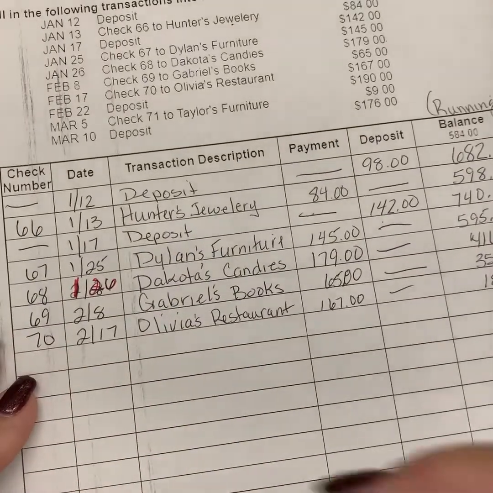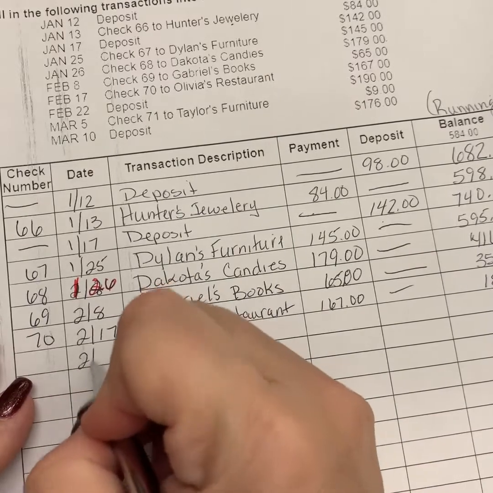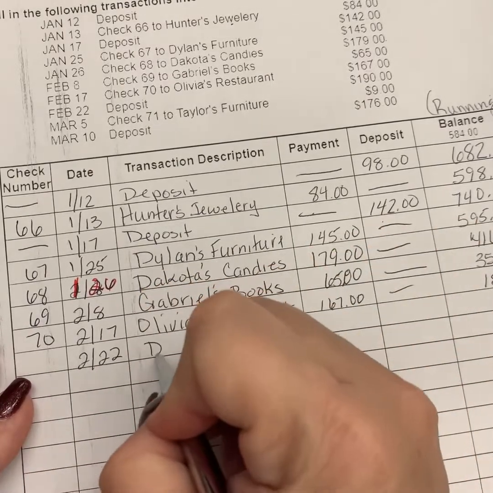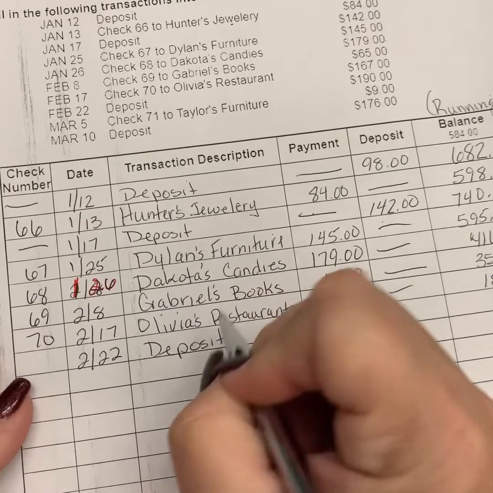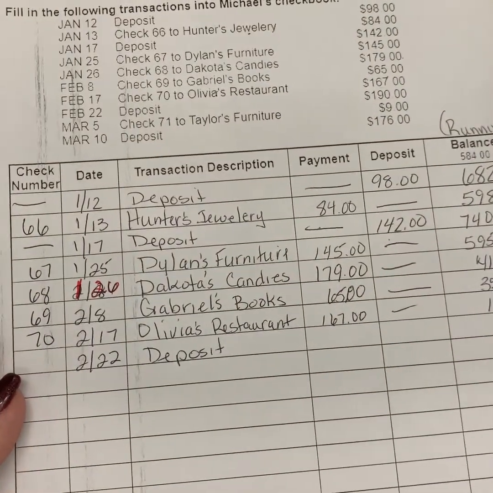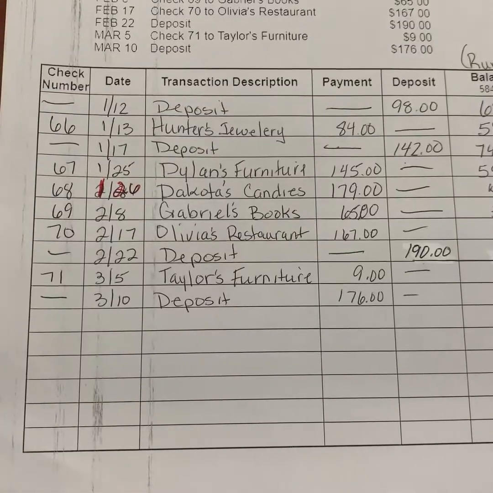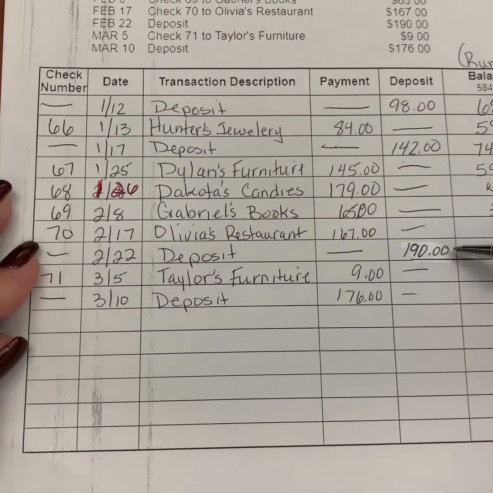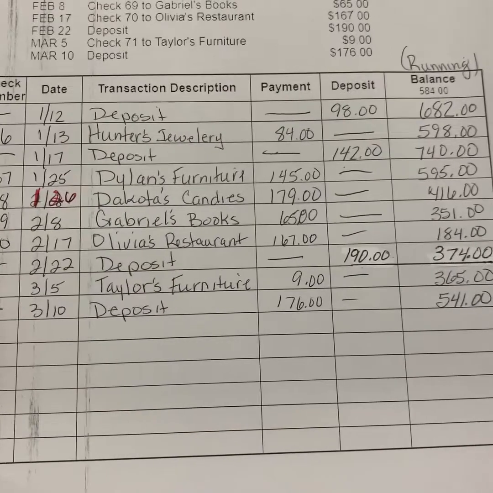And then on February 22nd, there's a deposit. And I'm going to let you do the next 3 transactions on your own and then check it with me when you're done. Okay, so then you should have put your deposit in of $190 and gotten $374.